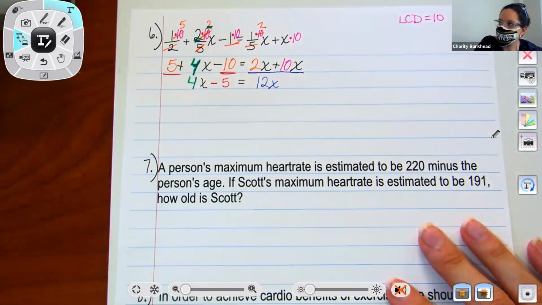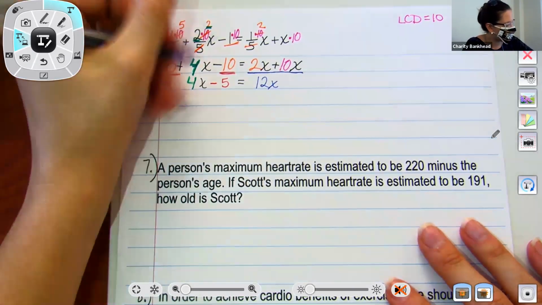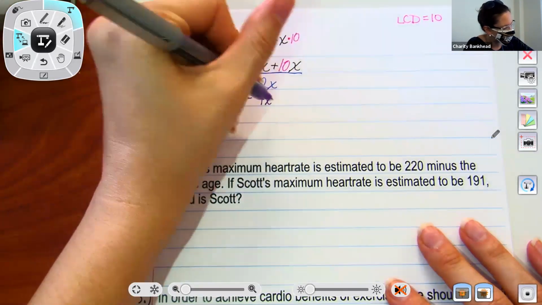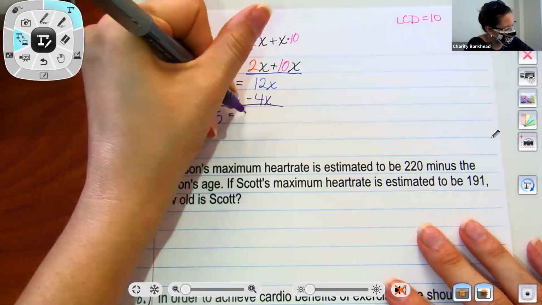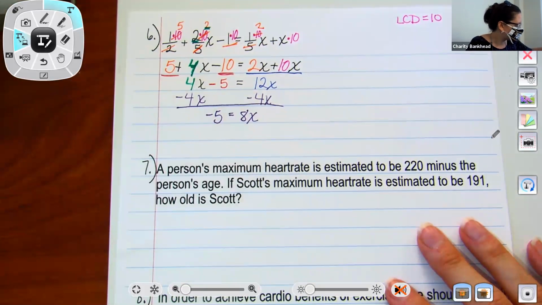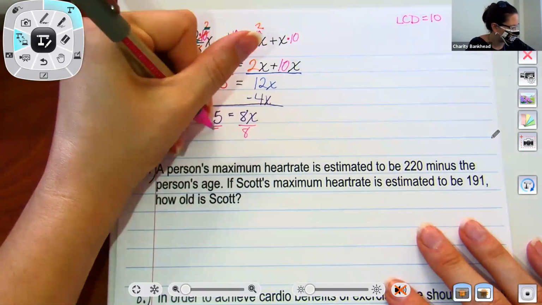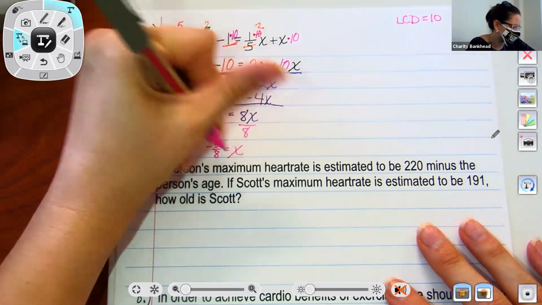Now both sides of the equation are simplified, and I just need to get x's onto one side. I could do that by subtracting 4x from both sides. So -5 equals 8x. And then divide both sides by 8 to get x by itself. So -5/8 equals x.